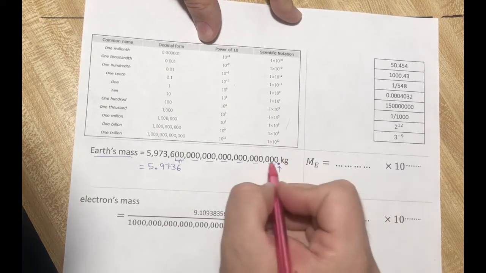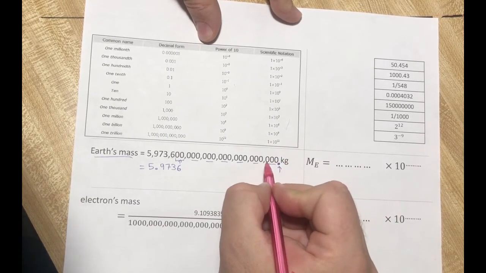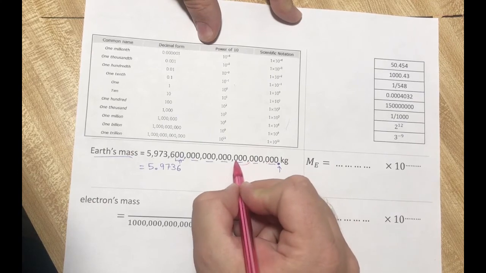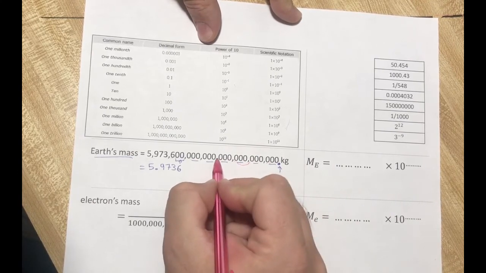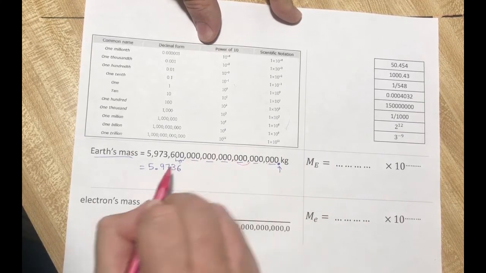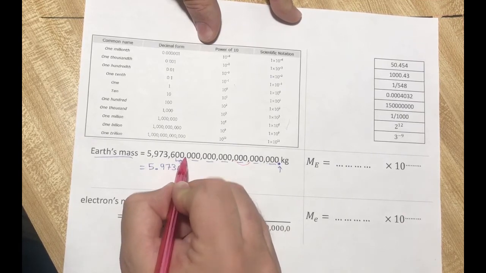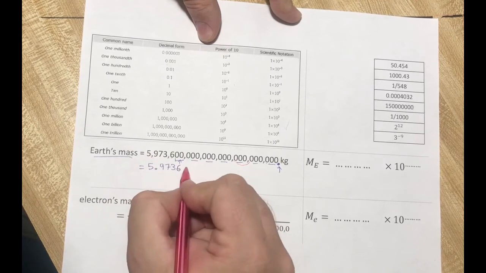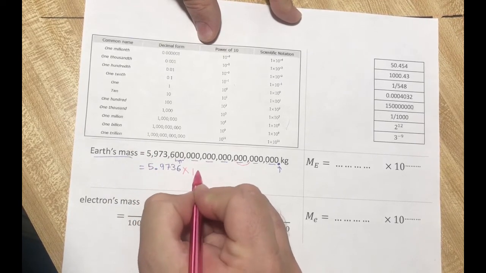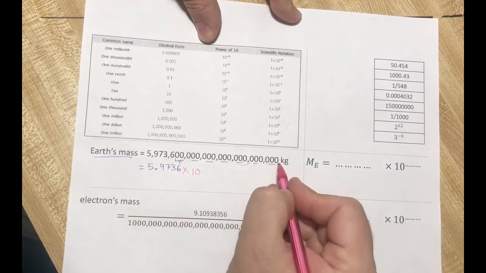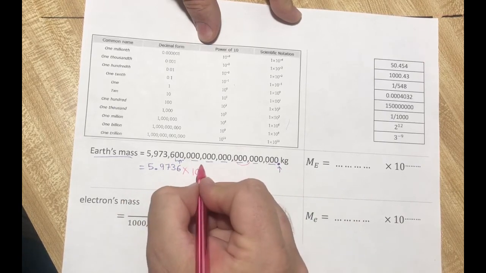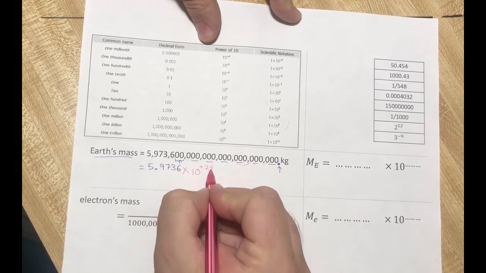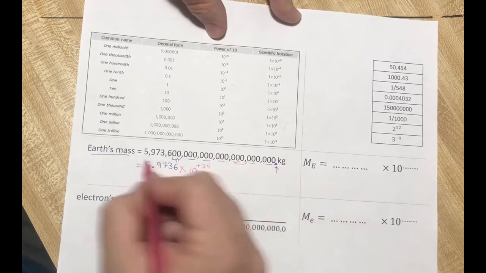Let us count them. 1, 2, 3, 6, 9 steps to here. 12, 15, 18, 21, 24. So multiplied by 10, because I moved the decimal point to the left, it is plus 24 steps, or 24 zeros.